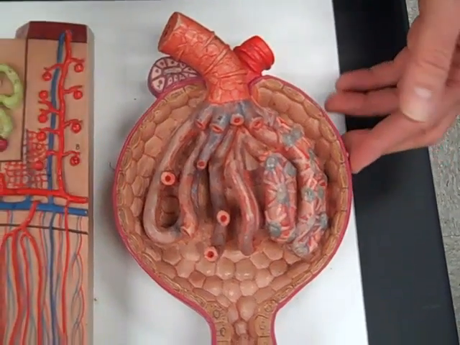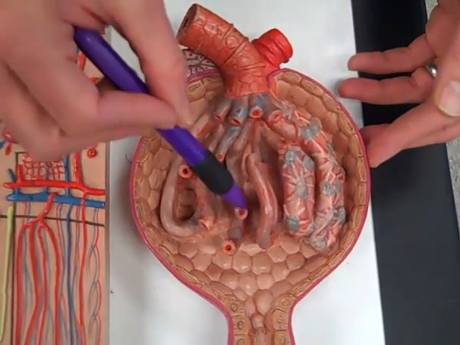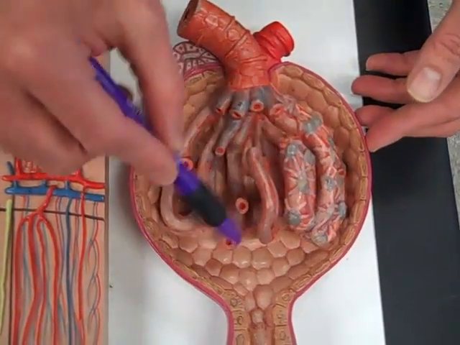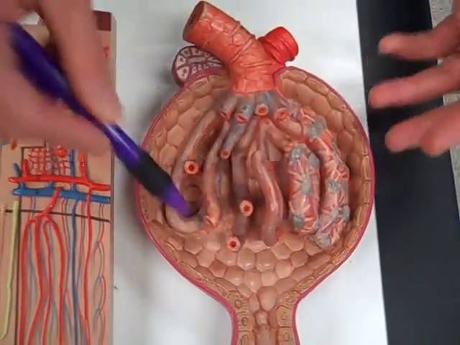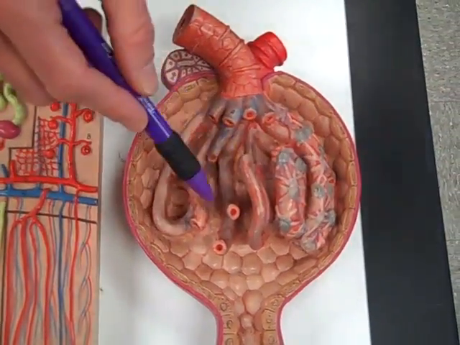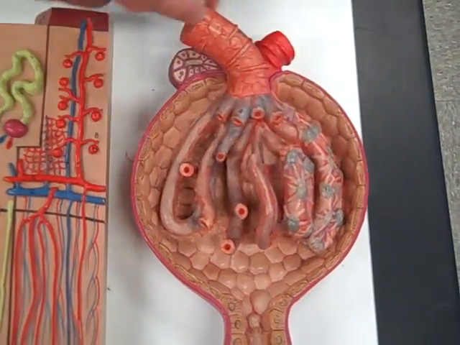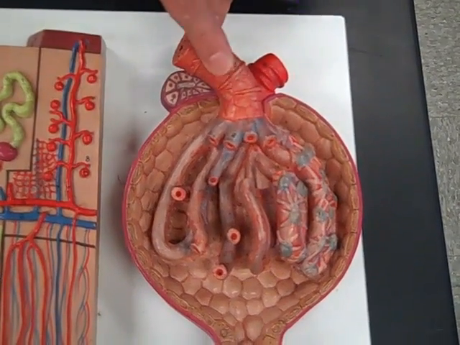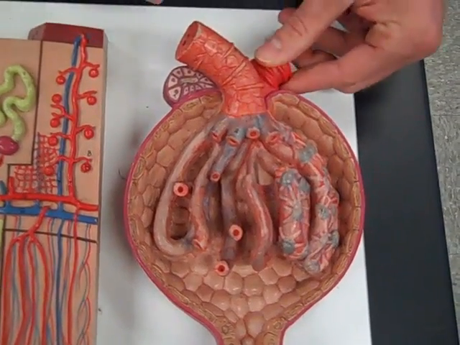touching. This set of tubes in here are the capillaries of the glomerulus. So this is the glomerulus. These are the glomerular capsules. This is the glomerular capillaries. Okay, this is where blood filtration happens. This is an afferent arteriole taking blood into the glomerular capillaries. This is an efferent arteriole taking blood out.